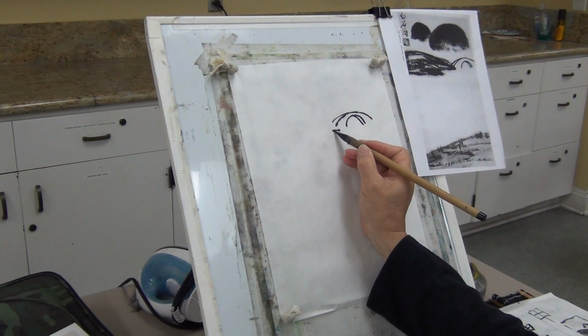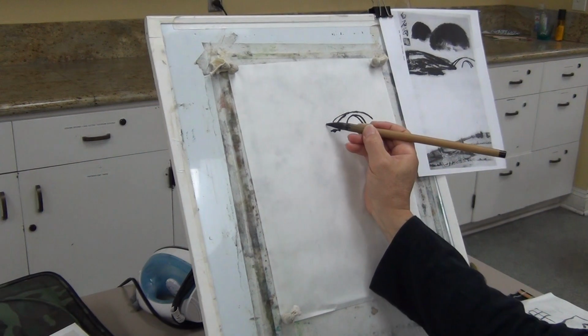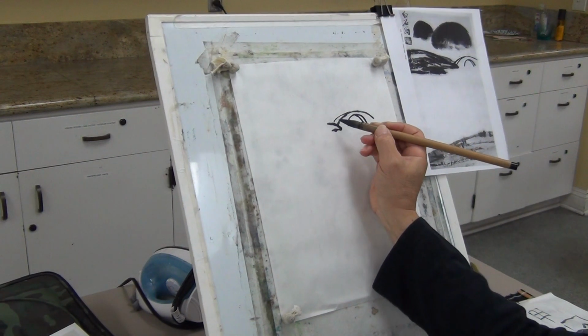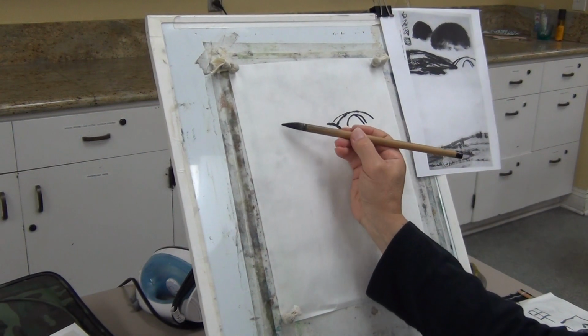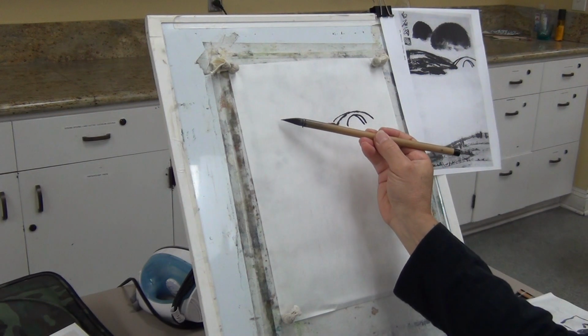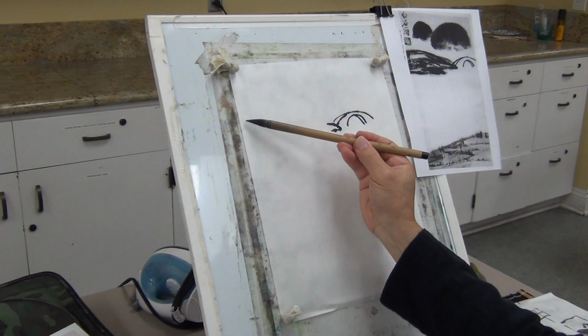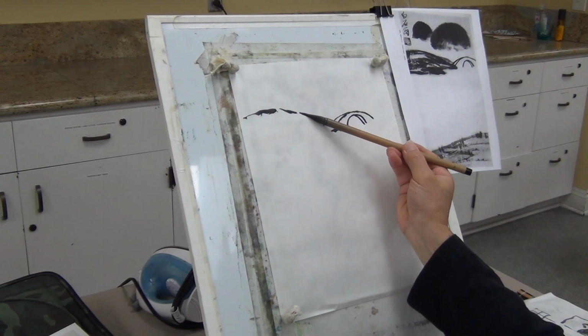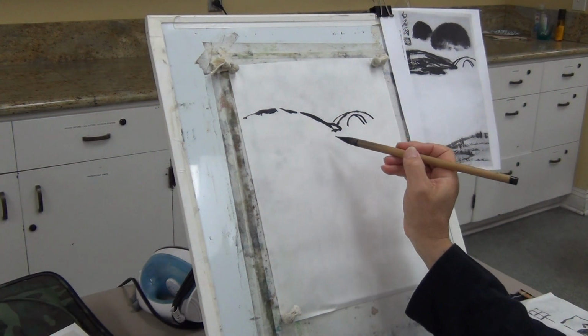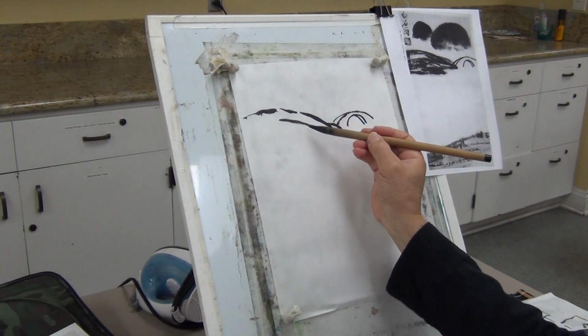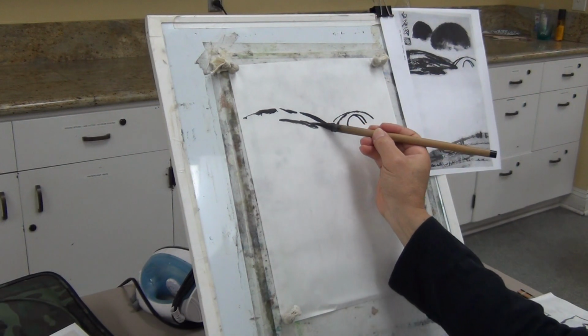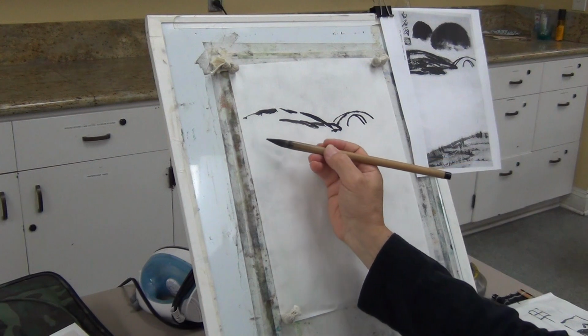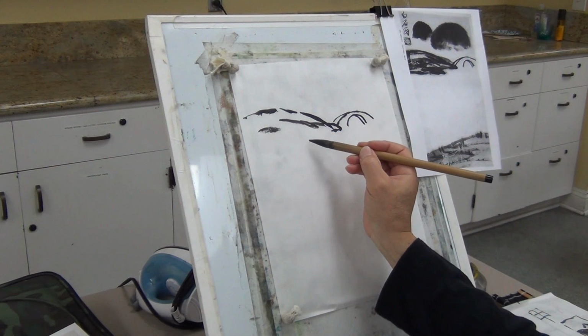So this is a little bit. Just indicate the front and back relationship, and I just hold the brush higher to get all the way to this side. Okay, and then just pull the brush to do the slope like that. Okay, here's another.